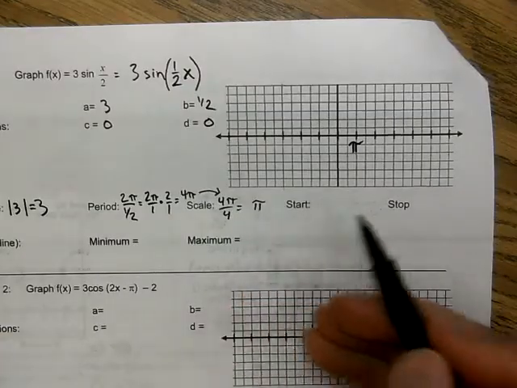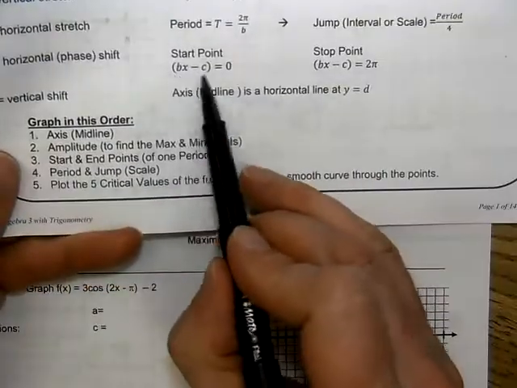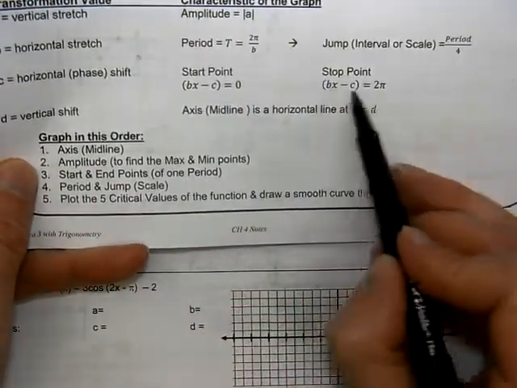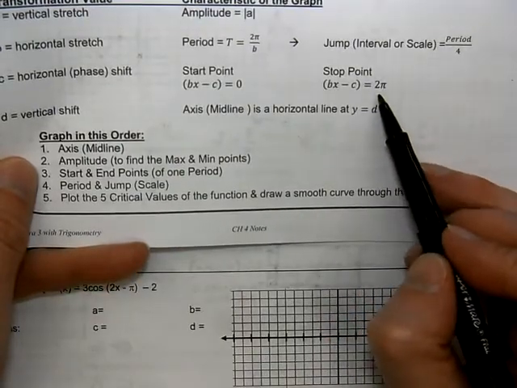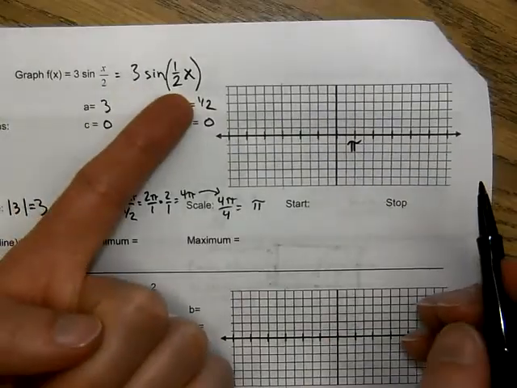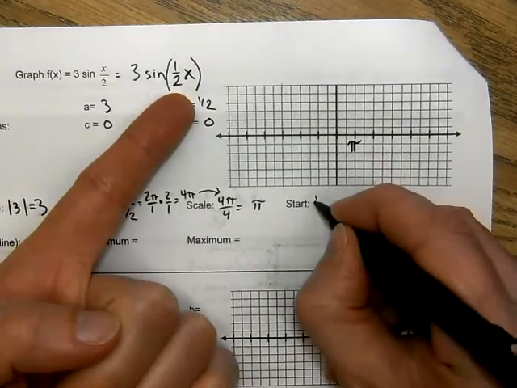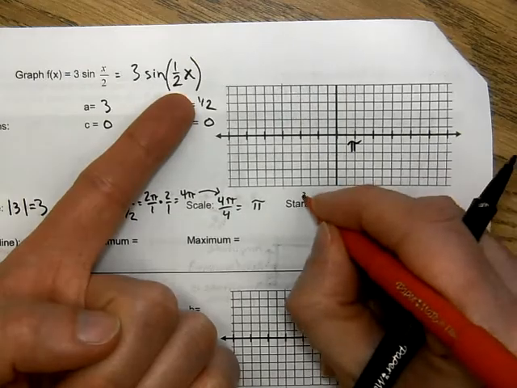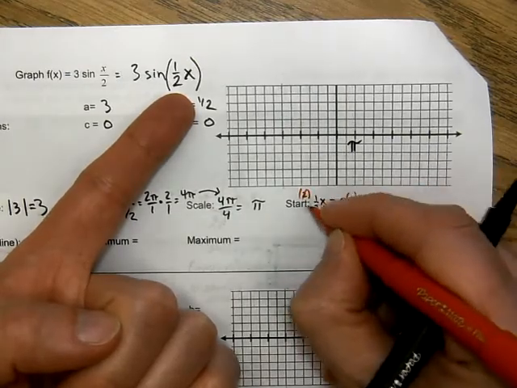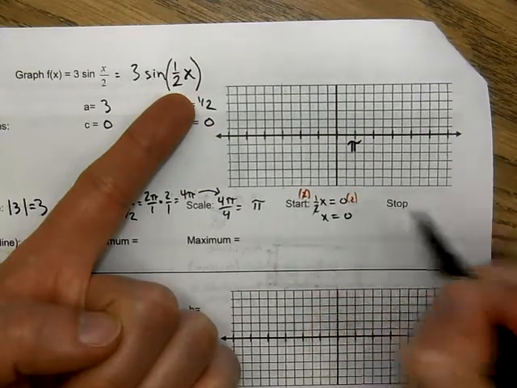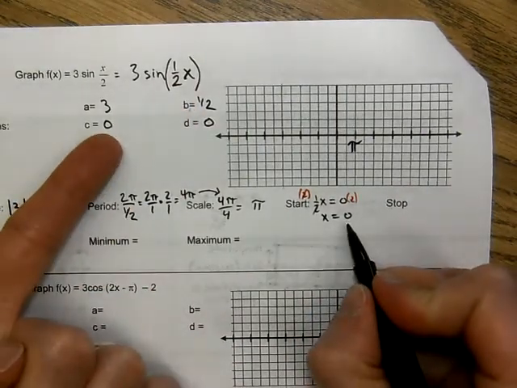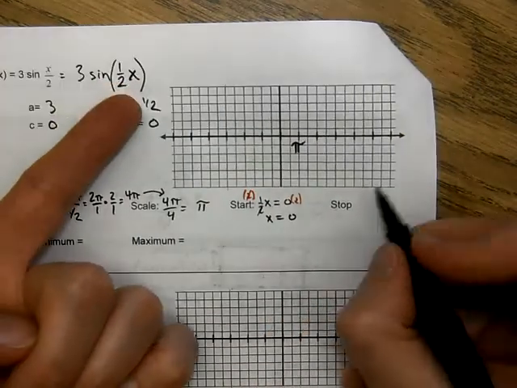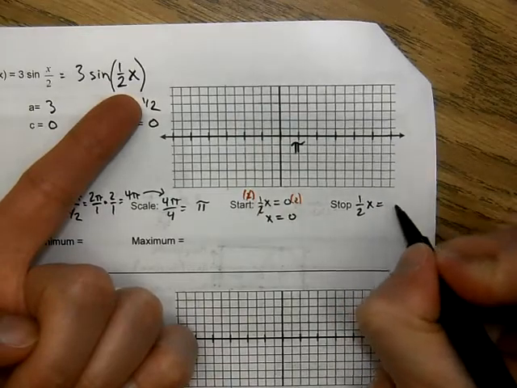For the starting point and the stopping point, we're going to take everything that's in the parentheses and set it equal to 0 because that's where the sine curve normally starts, and then we'll set everything equal to 2 pi because that's where the sine curve normally stops. So for me, that's the 1/2 x. We set that equal to 0, and to calculate this, we multiply both sides by 2 to isolate the variable, so we get x equals 0. In other words, there's no horizontal shift, and we already knew that because the value of c was 0. We aren't moving right or left. To find the stopping value, again, take everything in the parentheses, set that equal to 2 pi.